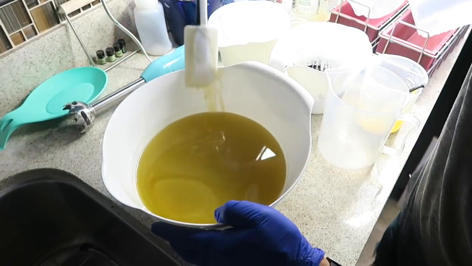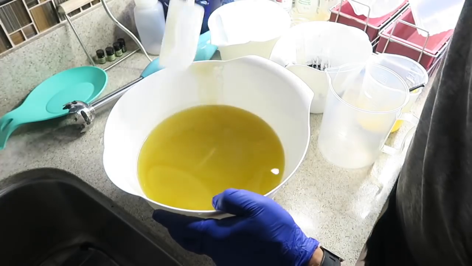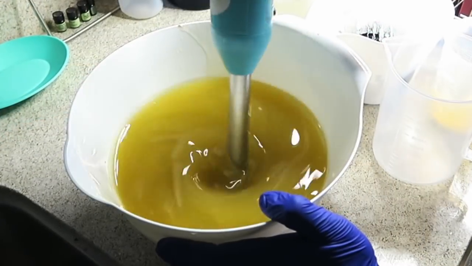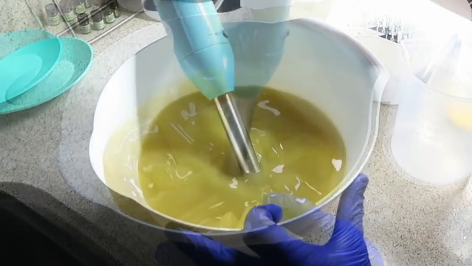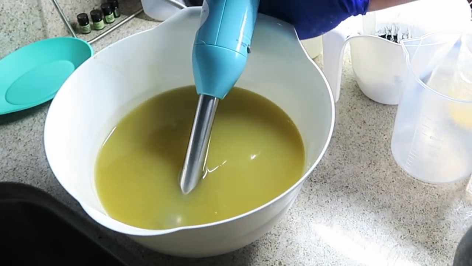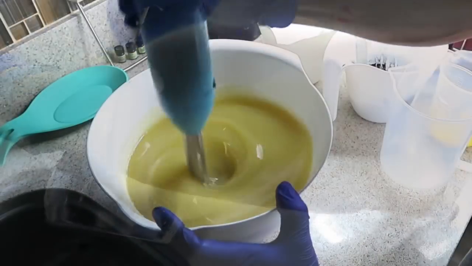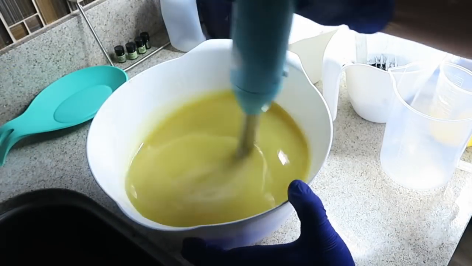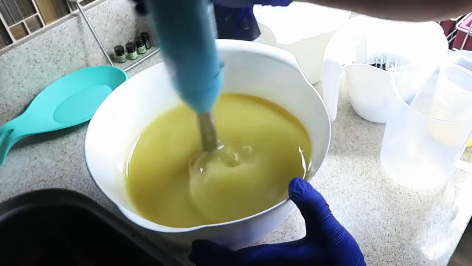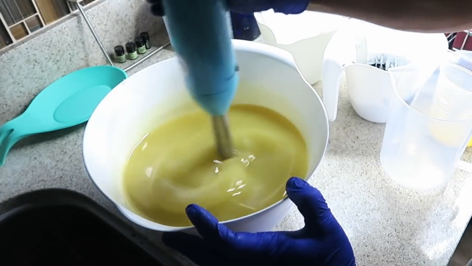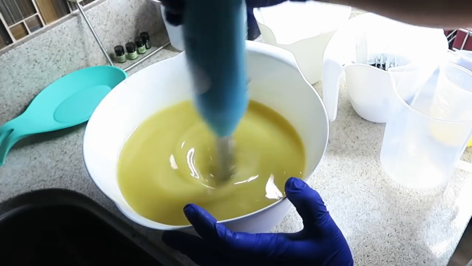Okay, I'm going to blend my oils and clay before I add my lye. Soaping it again at about 80 degrees. And here goes my lye solution. I'm going to be using a lot of titanium dioxide today, so I want the soap batter to stay fairly liquid at the very beginning.